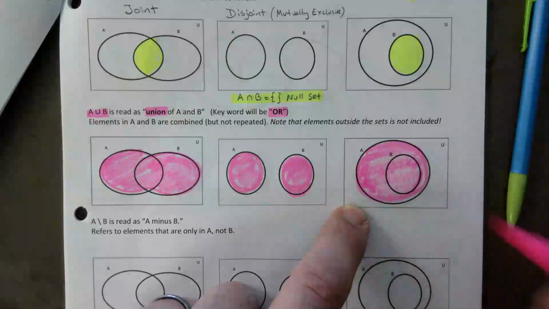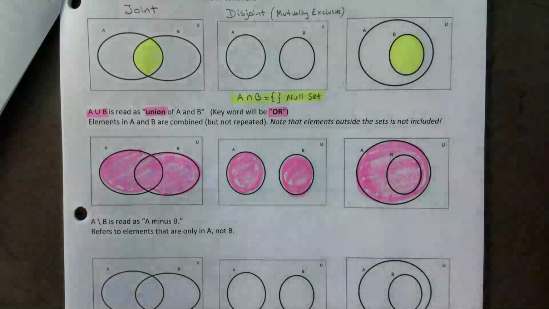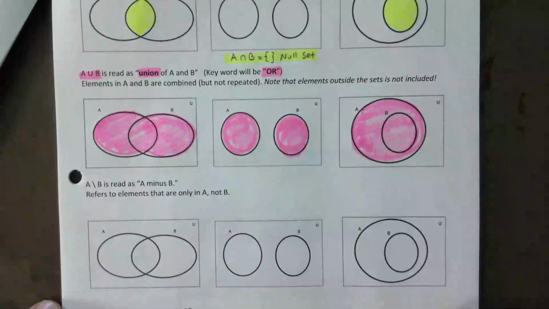So it's just the entire thing like that. So that's what union means. It would result in all the elements that are in this case, 2 sets, but it could be 3 sets, it could be 4 sets.